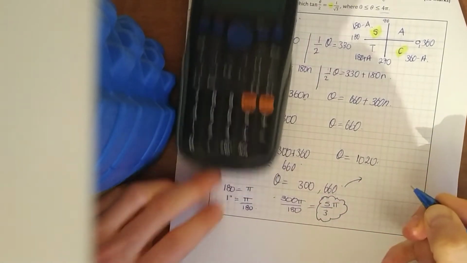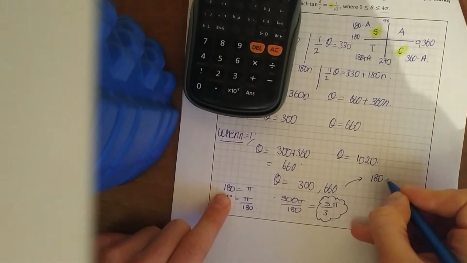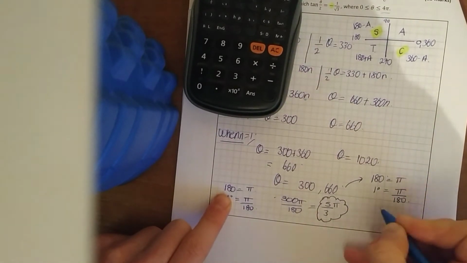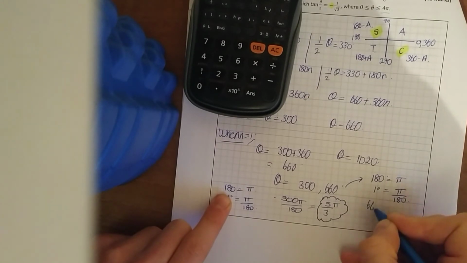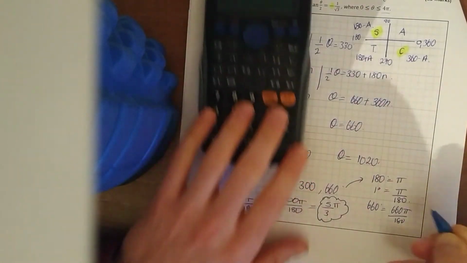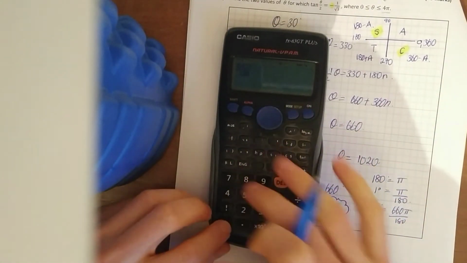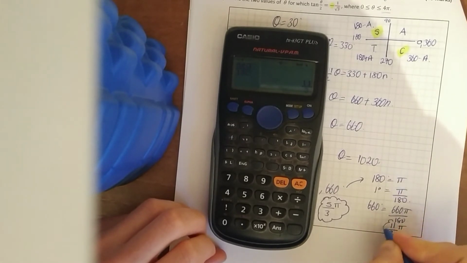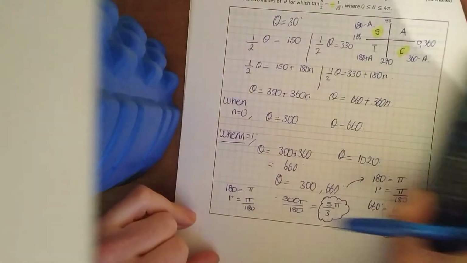And your 660 degrees, do the same thing. 180 degrees equal to pi. Find 1 degree, pi over 180. And then to find 660 degrees, 660 pi over 180. And just put 660 over 180, and you get 11 over 3. And throw in the wee pi at the end. Lovely.